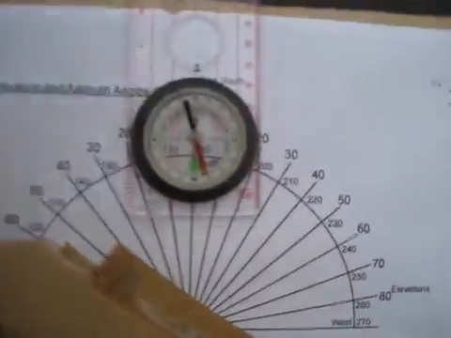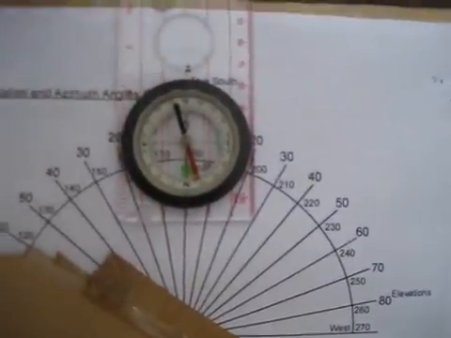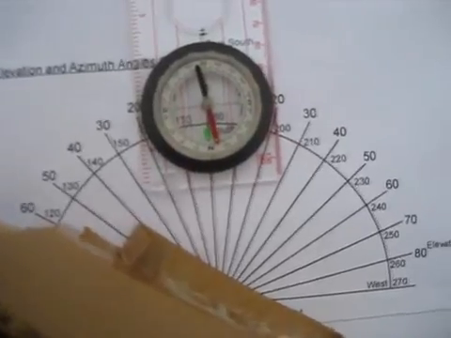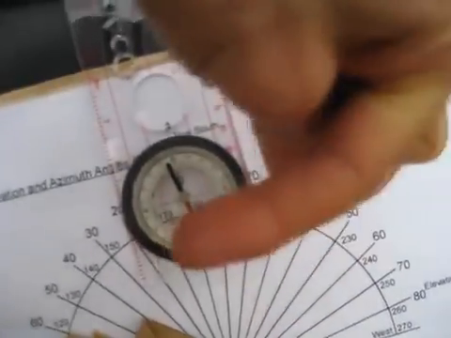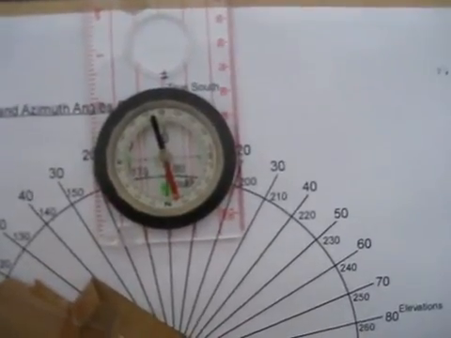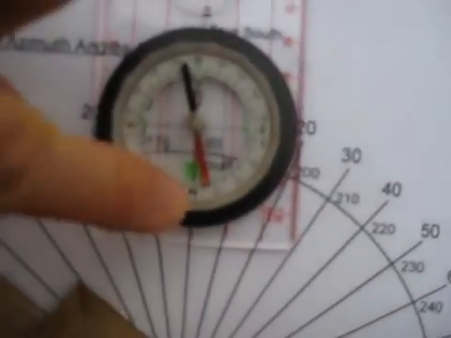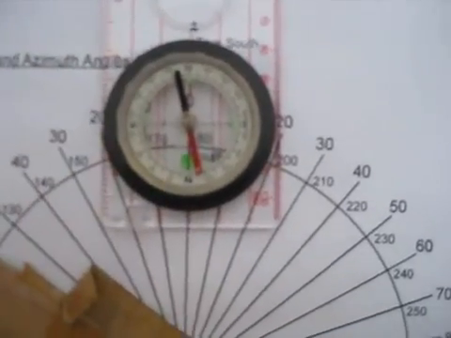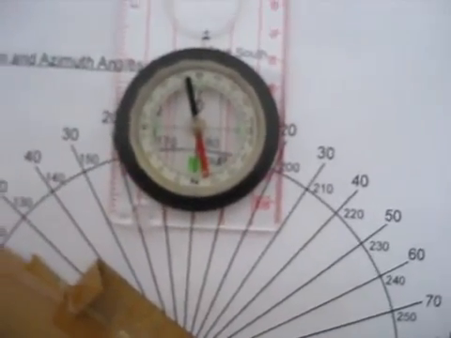Now the magnetic needle here is pointing to south over here, but that's magnetic south. And I know my true south is 14 degrees that way. So I'm going to rotate the compass in that direction until the degree mark right here is 14 degrees away from the end. Which is right about there.